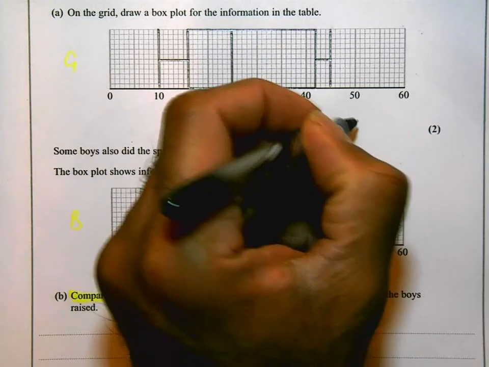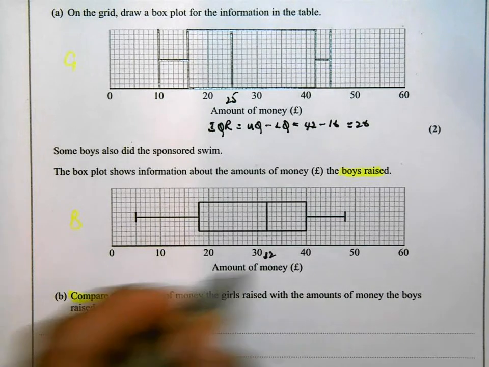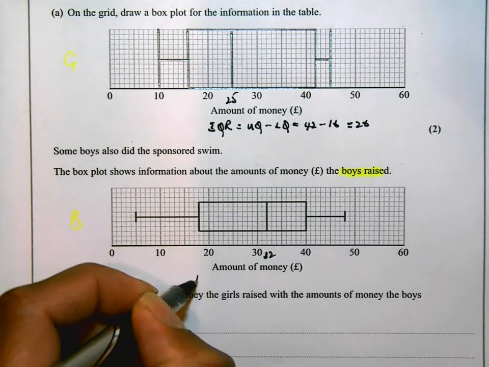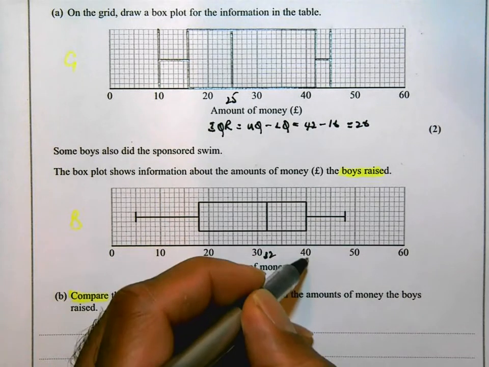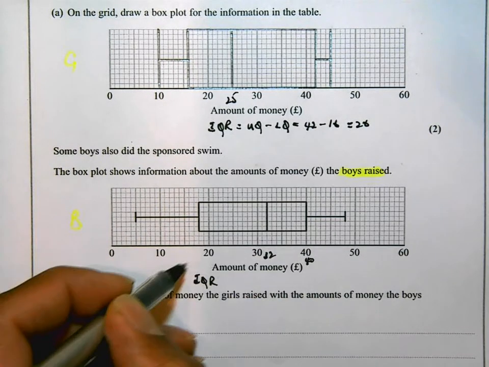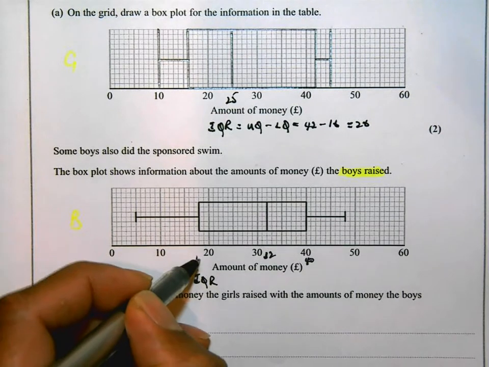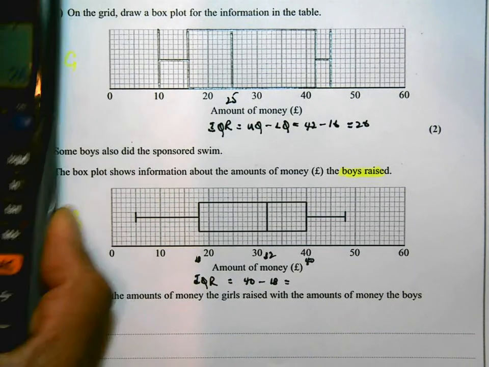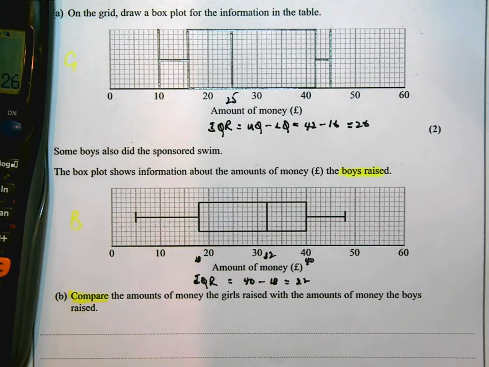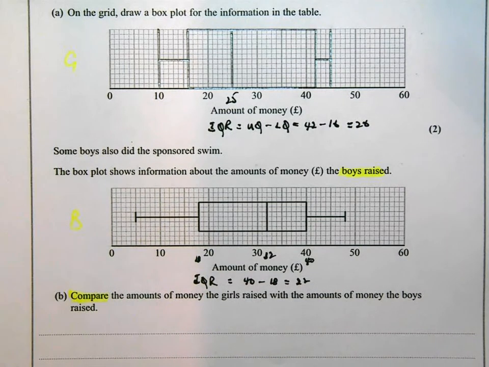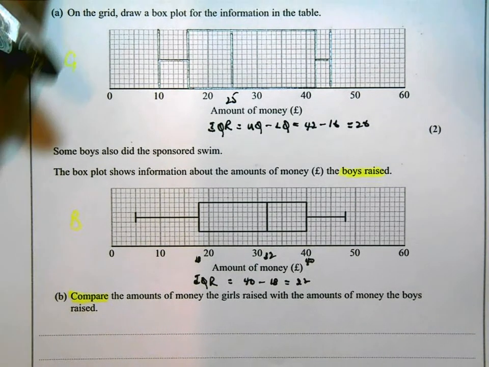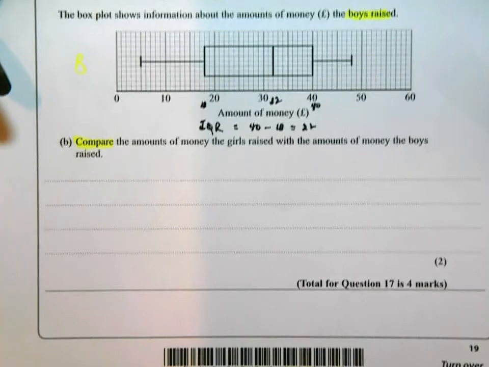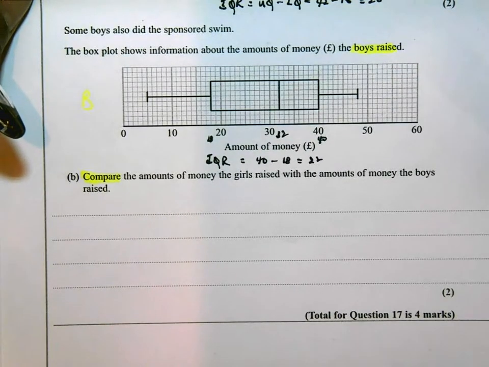And in the case of this one, the interquartile range is the upper quartile, which is 40, and the lower quartile here, which is 18. So I've got 40 take away 18 is 22. I can see that the interquartile range for the girls is greater than the interquartile range for boys. And I'll effectively just need to write that in to the answer space. So that's what I'm going to do in this space here. So I am comparing the diagrams. If I zoom out so that both are visible.